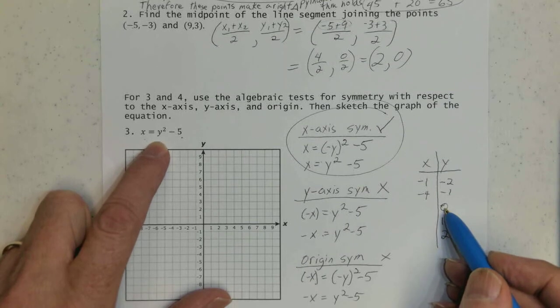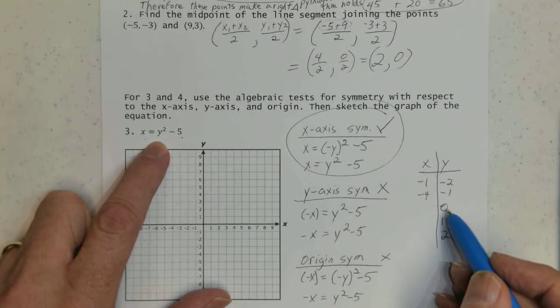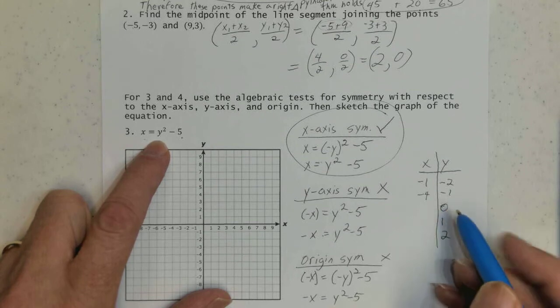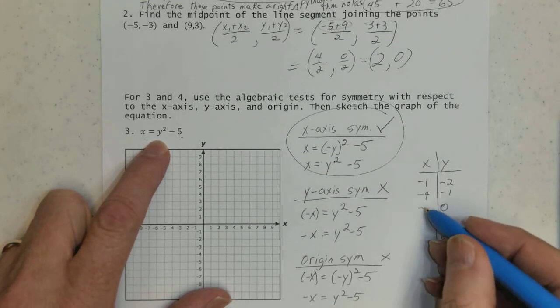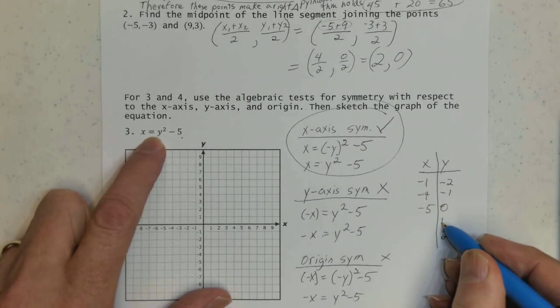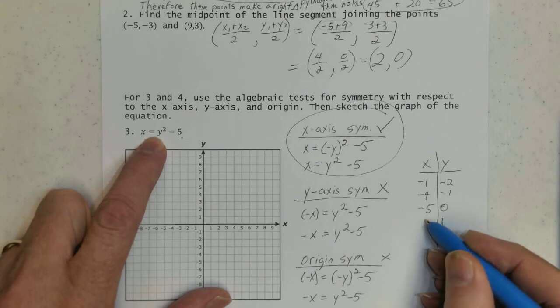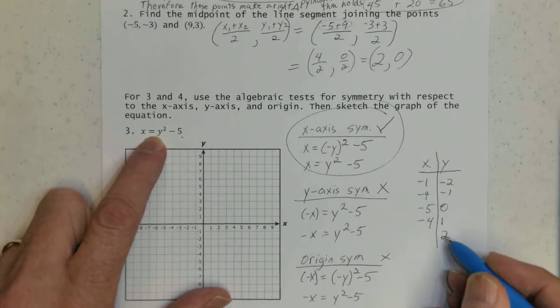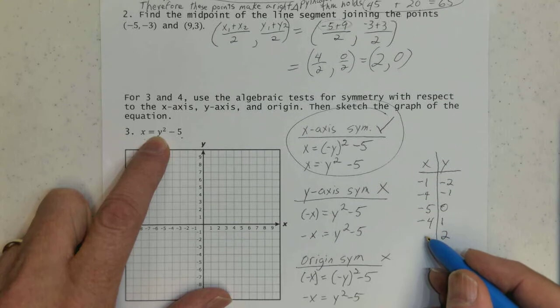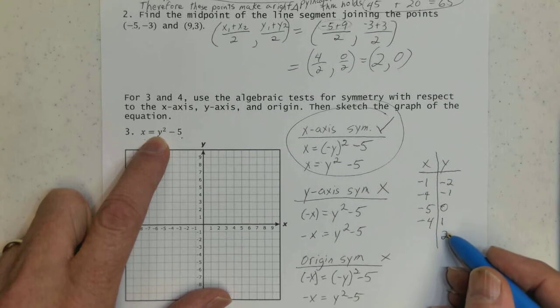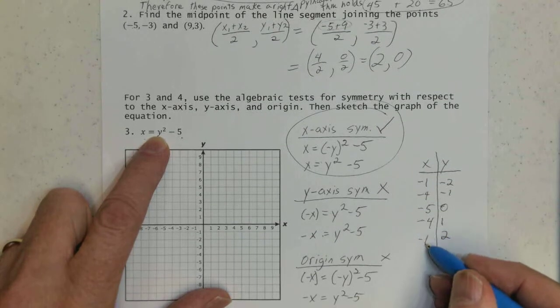And I think I'm starting to feel like I have a sense of the symmetry of it now. But 0 squared minus 5 is negative 5. Right here is where I start to get that sense. 1 squared is 1, minus 5 is negative 4. 2 squared, that's 4, minus 5 is negative 1.